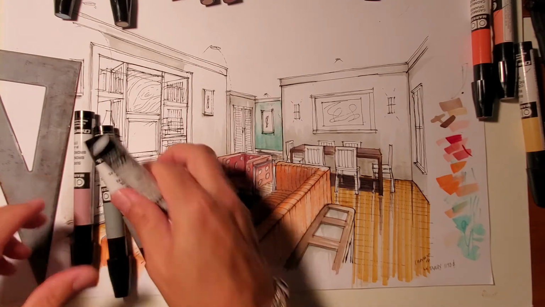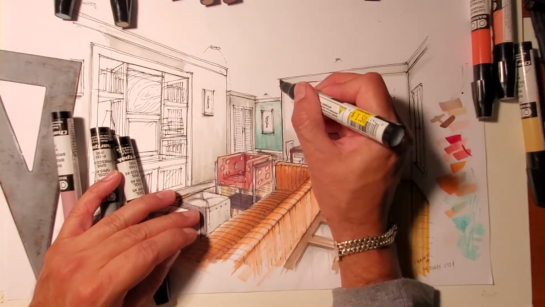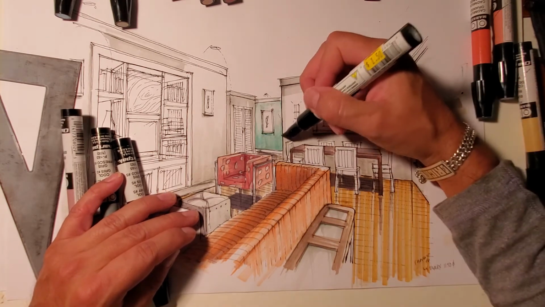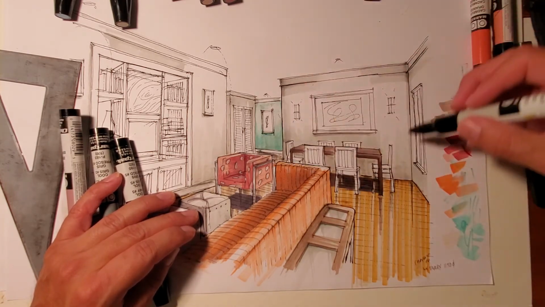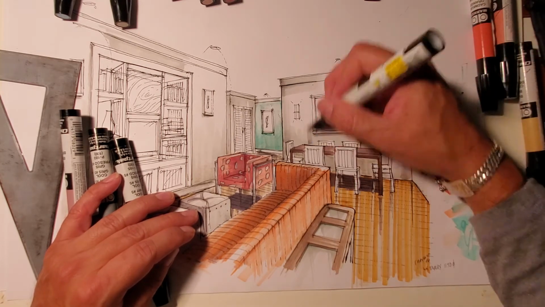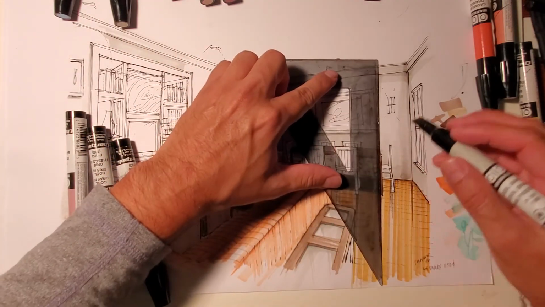I can put a little more intensity. Of course, under here is going to be, and I'm going to get a little more. I don't like how that came out, so I'm going to do a straight line.